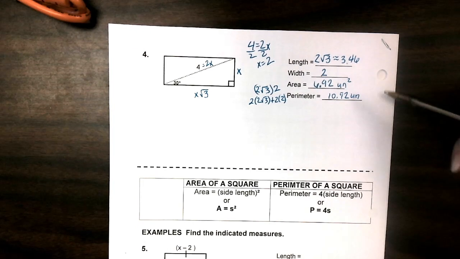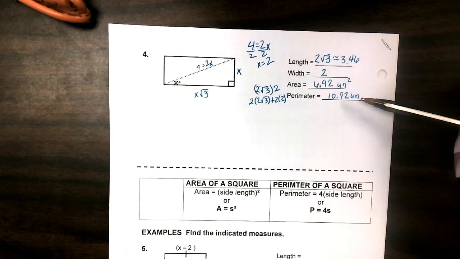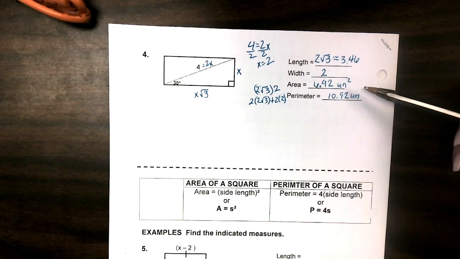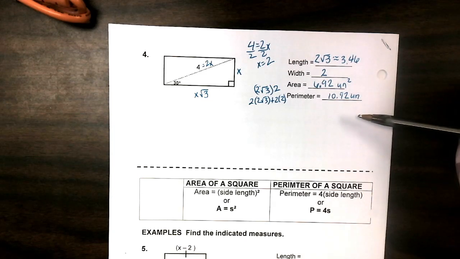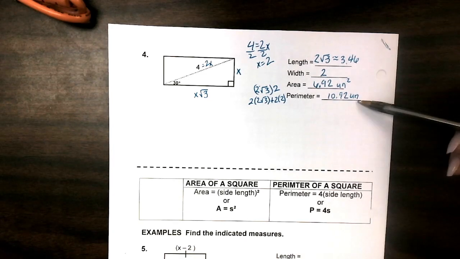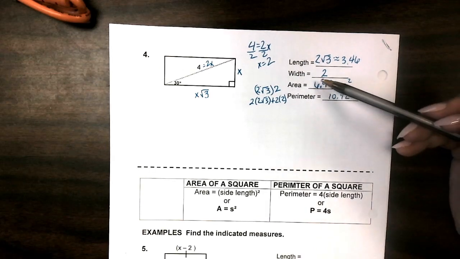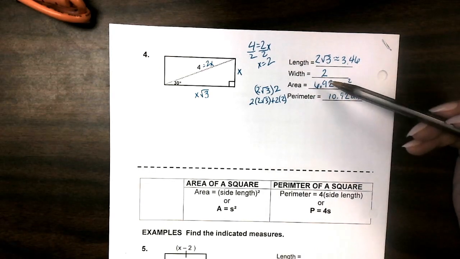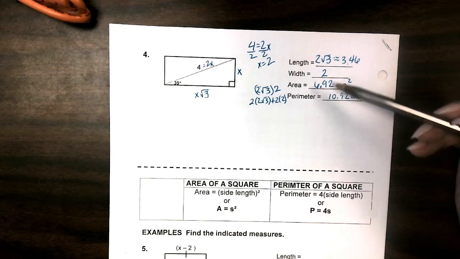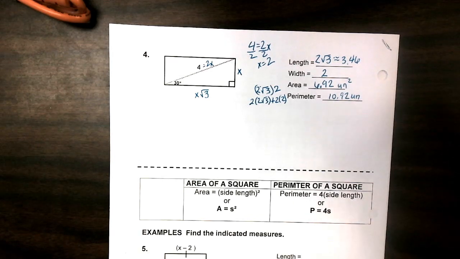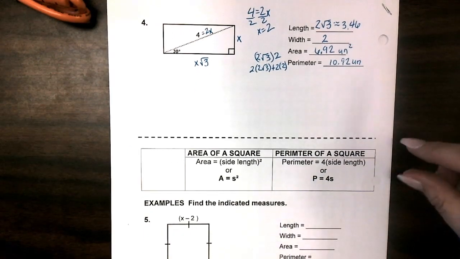Somebody asked me, I think last period, is it okay for the perimeter to be larger than the area? Well, technically it's not larger. The numbers are larger, but this is linear units. This is square units. So yes, the perimeter can look like it's larger than the area simply because it is linear units, not squared. All right.